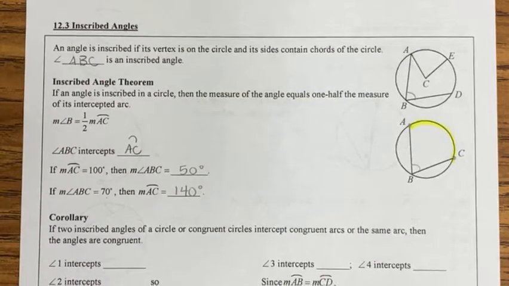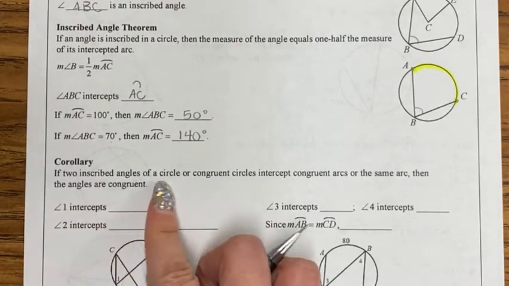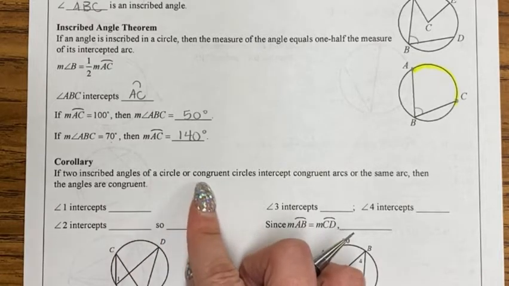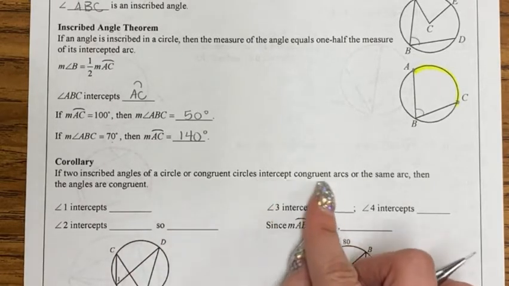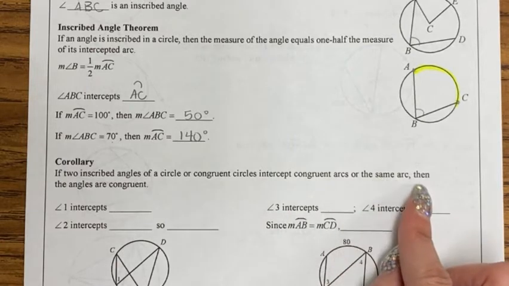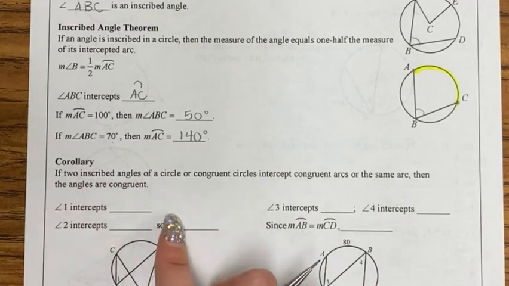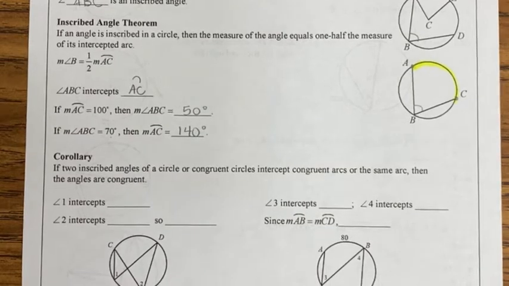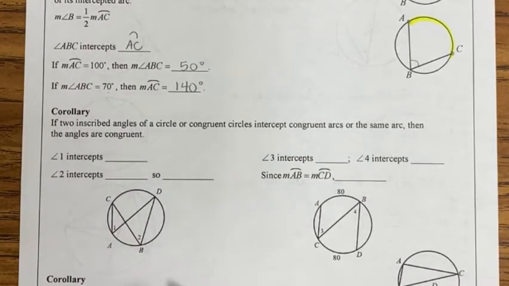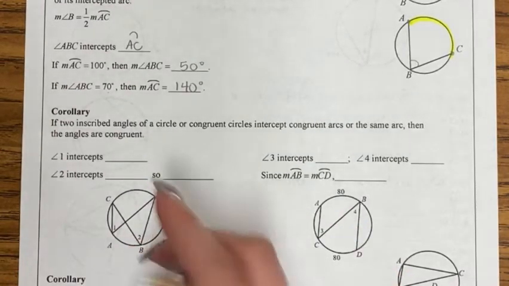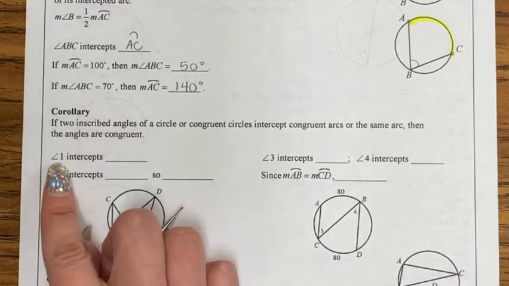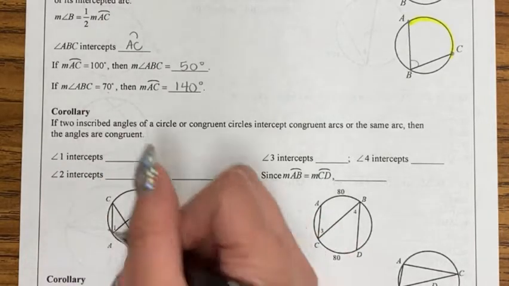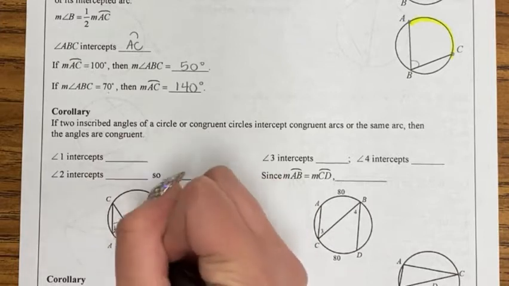Now, let's look at this corollary. If two inscribed angles of a circle, or congruent circles, intercept congruent arcs or the same arc, then we know that the angles are going to be congruent. Let's put some examples here so you can see that it's pretty simple, but if you see it, it's easier. So let's look at angle 1, which is this one.